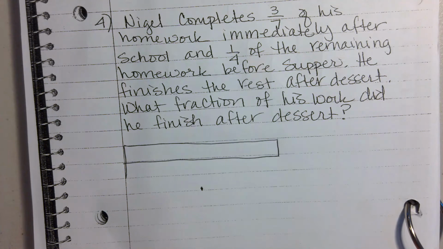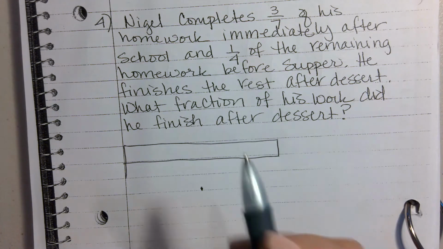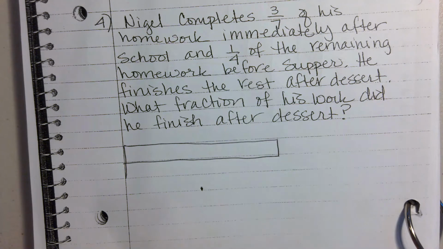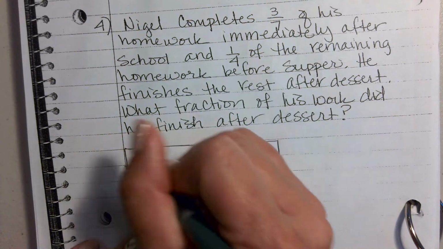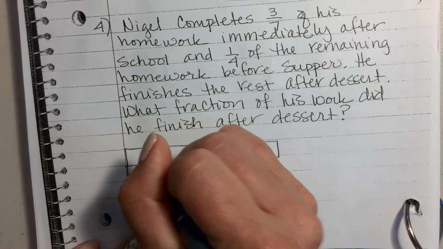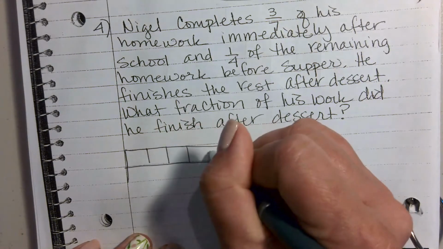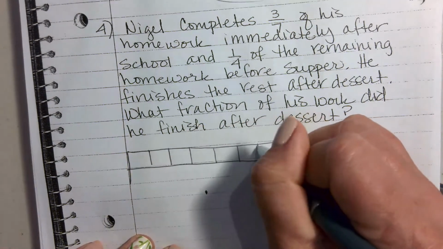Well, what fraction of his homework does Nigel finish immediately after school? 3/7, right? So let's partition the tape diagram into sevens and label 3 of them completes after school. So let's break this into sevens. 1, 2, 3, 4, 5, 6, 7.